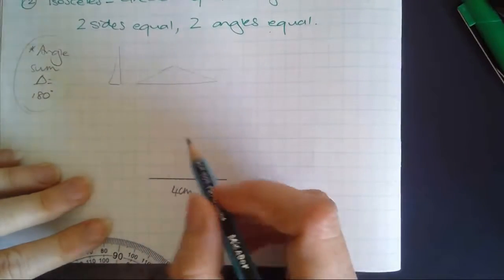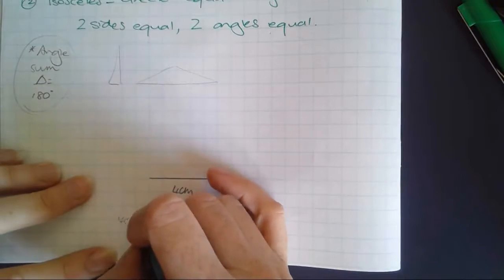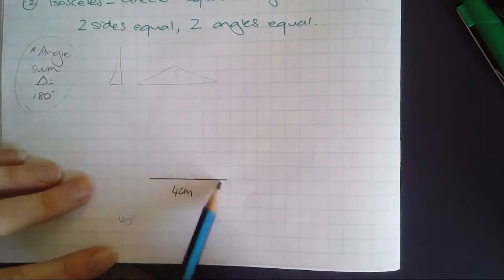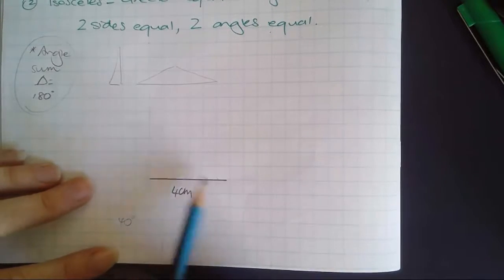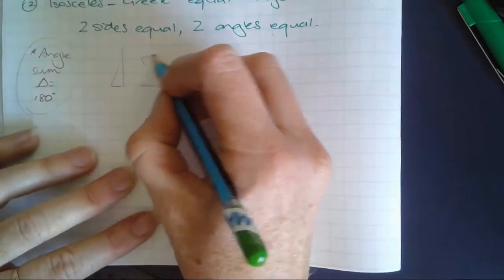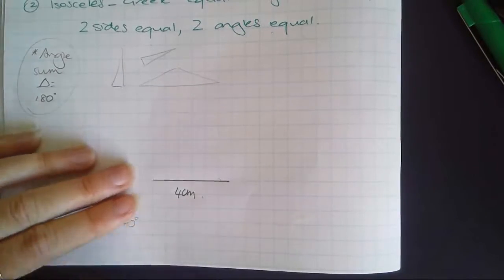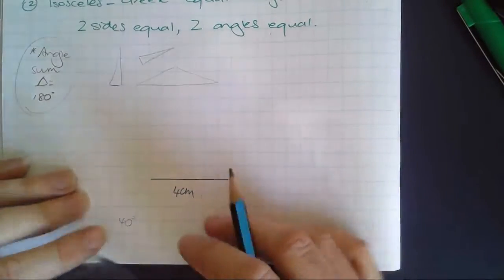Now, when you're looking at an isosceles triangle, 2 of those are going to be the same, so we're looking at the 2 that are probably going to be along the baseline. Remember that triangles can be orientated different ways, like this is still an isosceles triangle even though it's twirled around, but most of the time you'll see them this way.